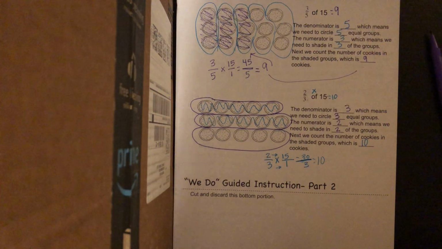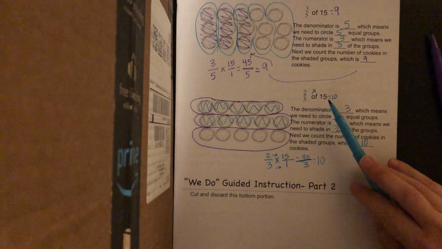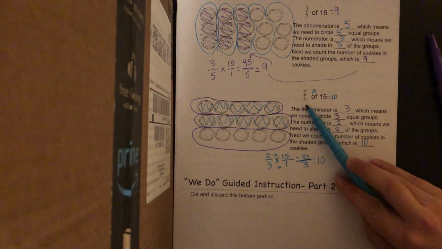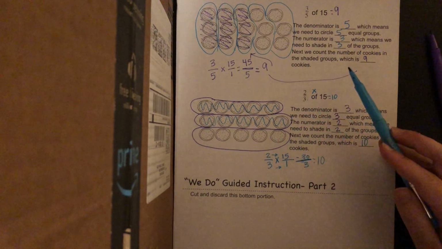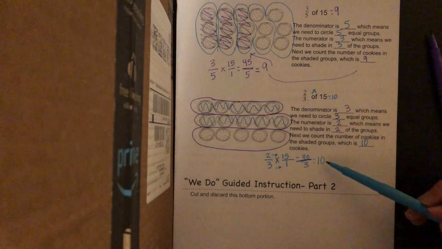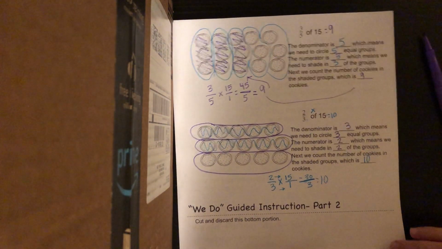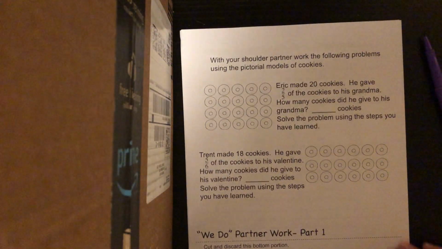So I kind of told them in class to think of it also as, if we have 15 students in our class and 2/3 of them are absent, how many kids are absent? 10.